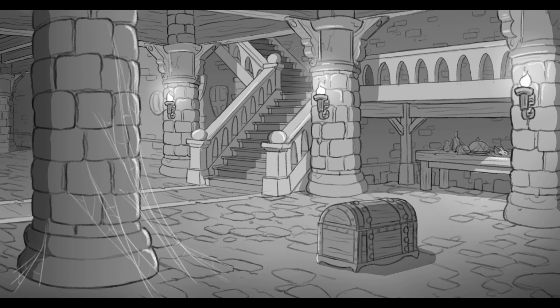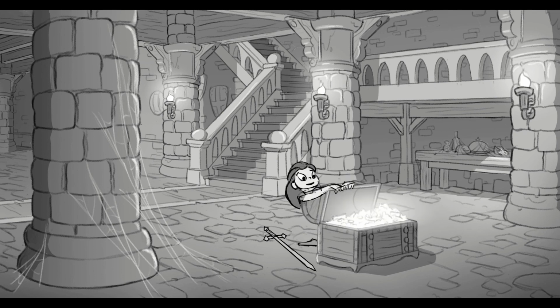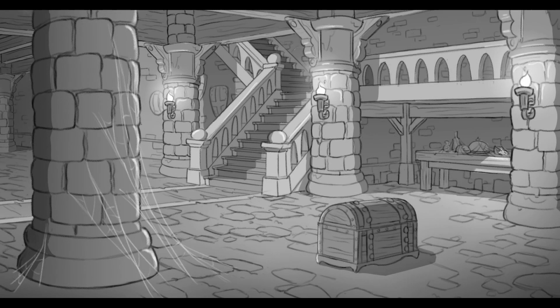So let's take one last look at the final result with our character in there. Boom, she sees the chest, tries to open it, reaches around, pulls it open. Cool. Well, that sums it all up.